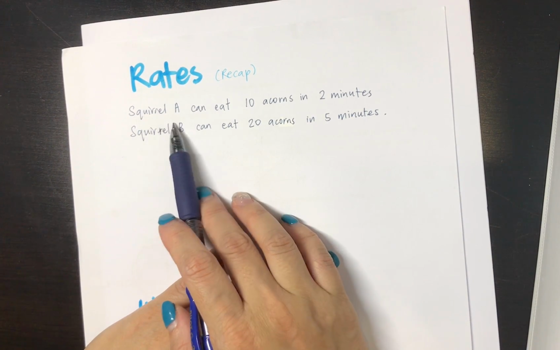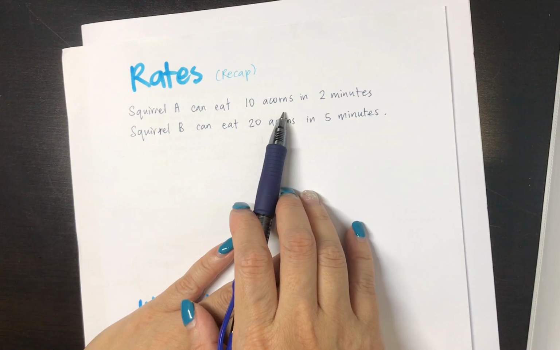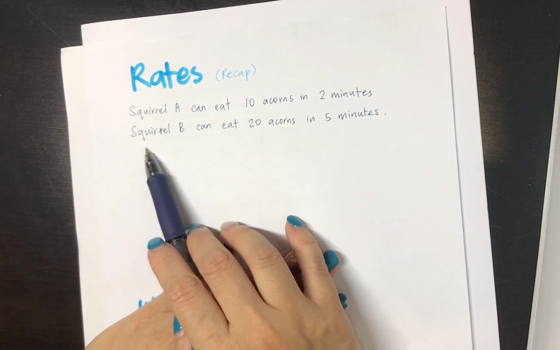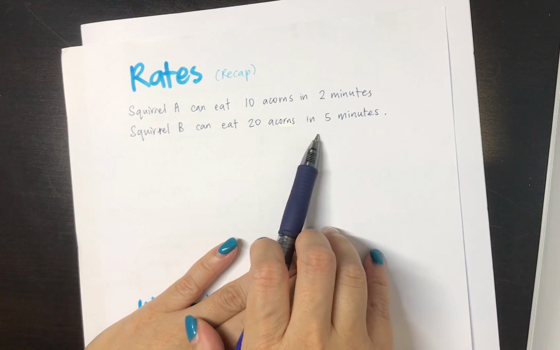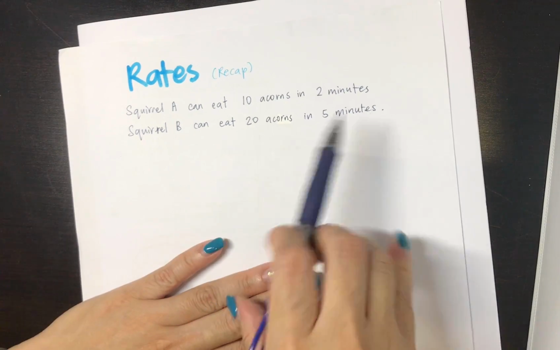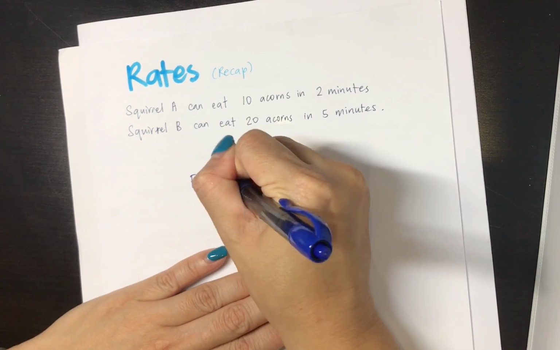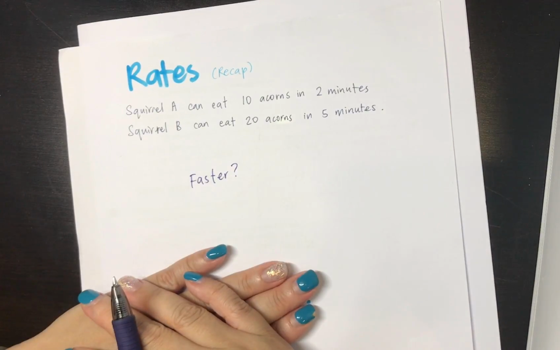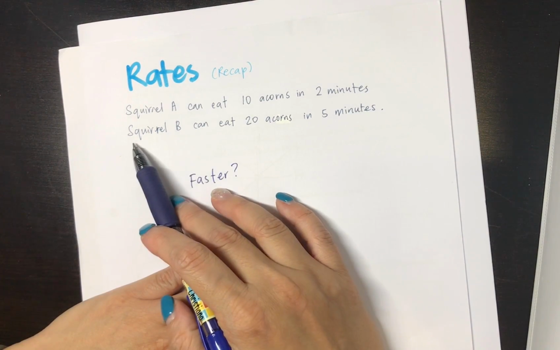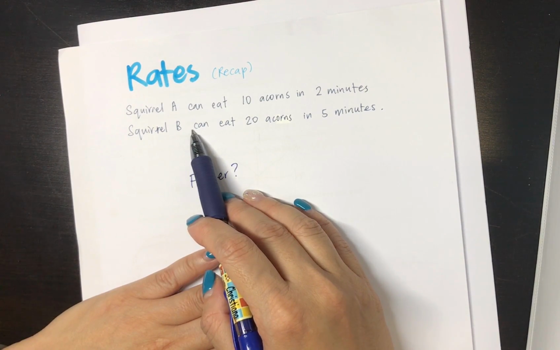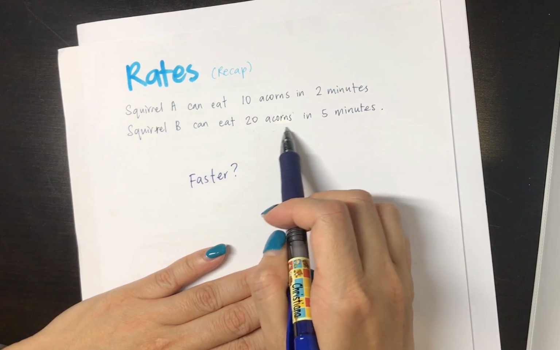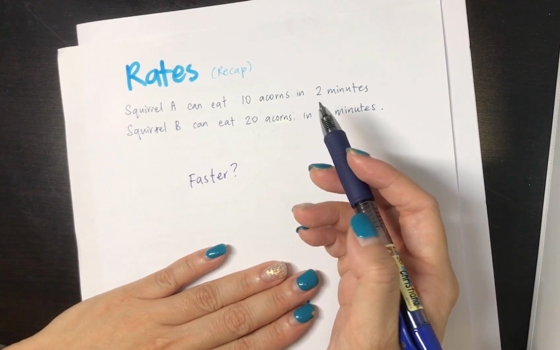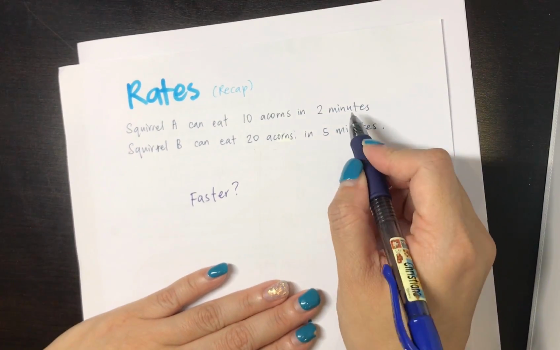Squirrel A can eat 10 acorns in 2 minutes. Squirrel B can eat 20 acorns in 5 minutes. So, my question is, which squirrel is faster? Okay, have you thought about it? Is it Squirrel B that's faster because he eats more acorns? Can't be so, right? How would you make it a fair comparison?